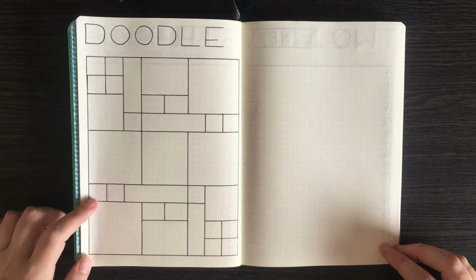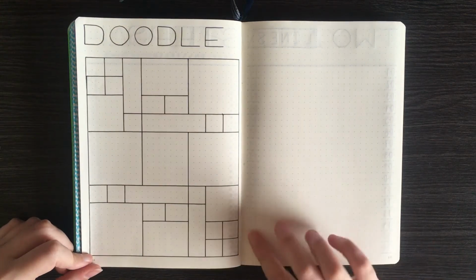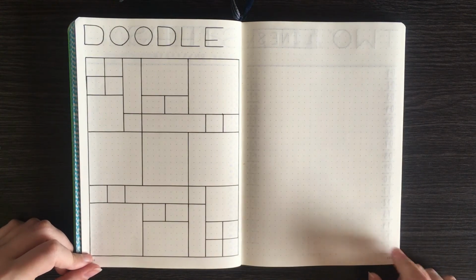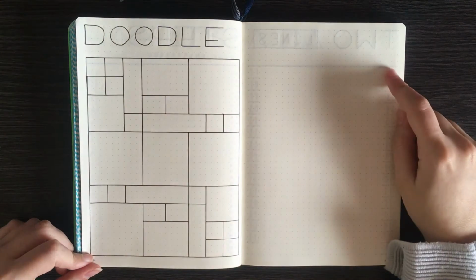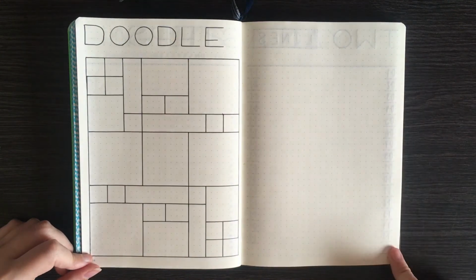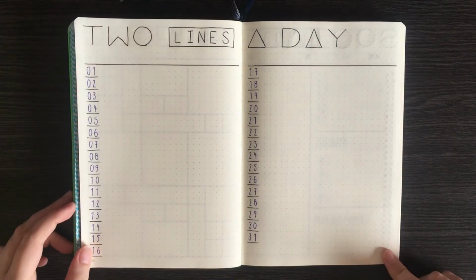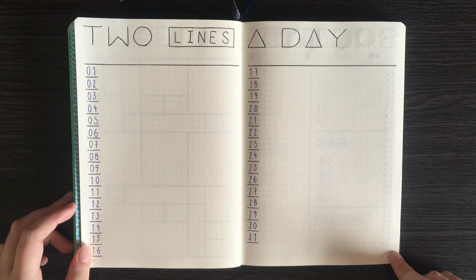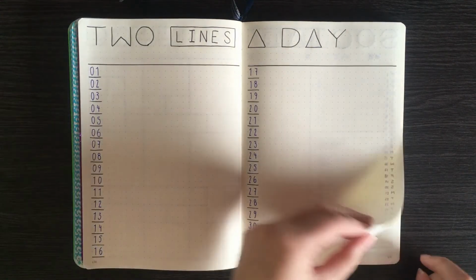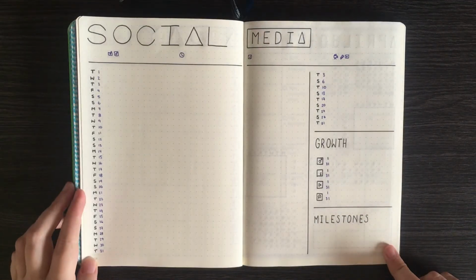We have a space for my daily doodle challenge, as well as what's going to be my gratitude log. I haven't decided how I want to do the title for this page yet. If you have any suggestions, do let me know. Instead of my monthly memories page, this month I'm going to be doing a 2 lines a day spread. And then last but not least, we have my social media tracker.